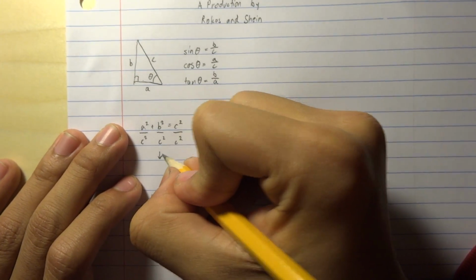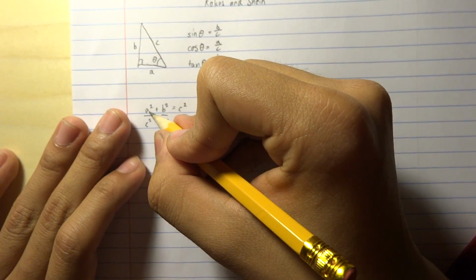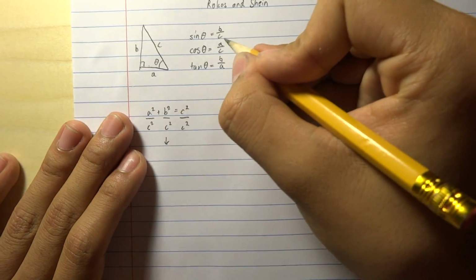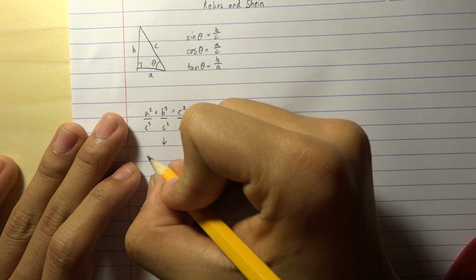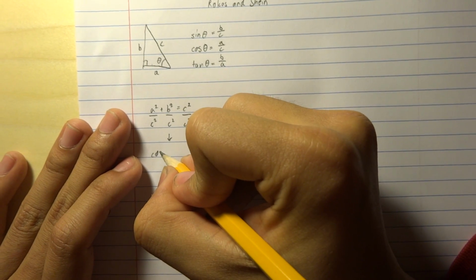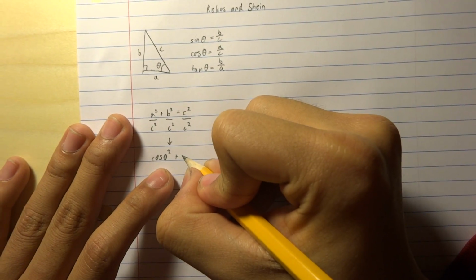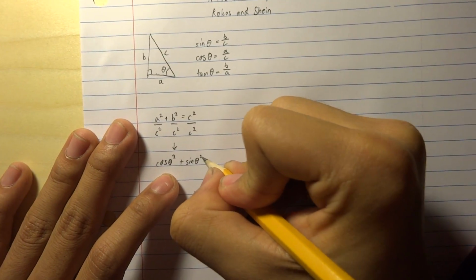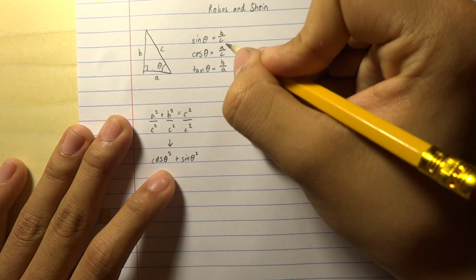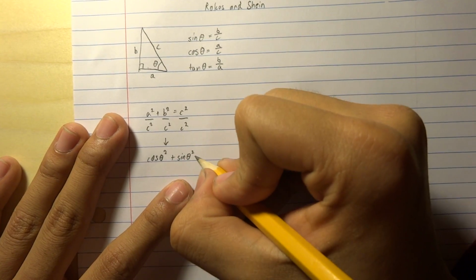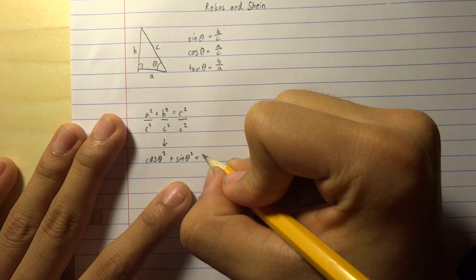Since we know that a over c is equal to the cosine, we can rewrite this as cosine theta squared plus sine theta squared, because b over c is equal to the sine of theta. And then finally, c squared over c squared should equal 1.